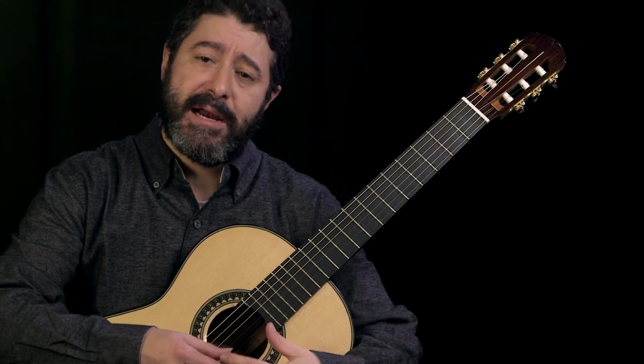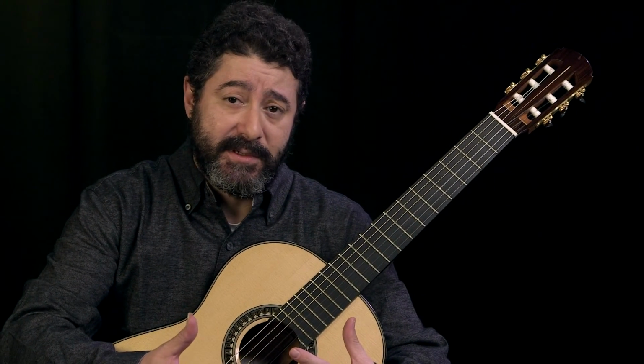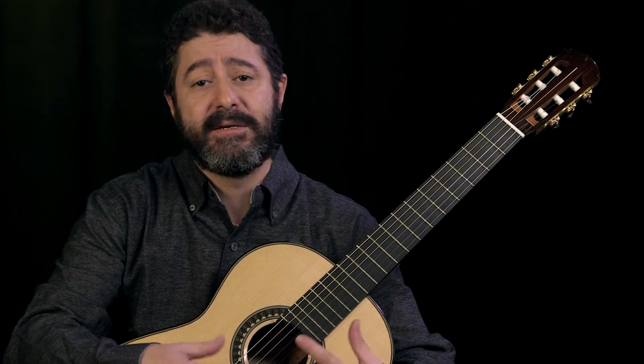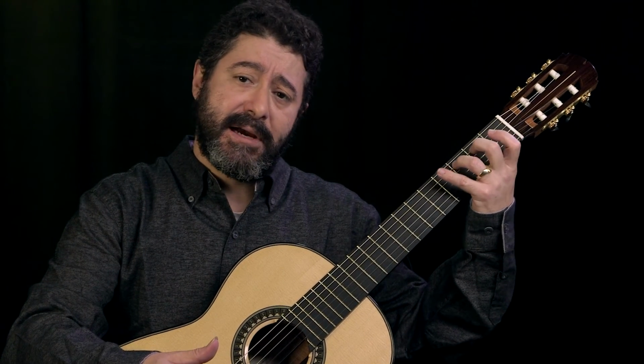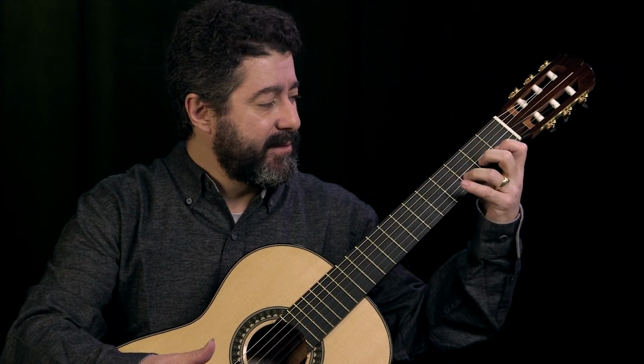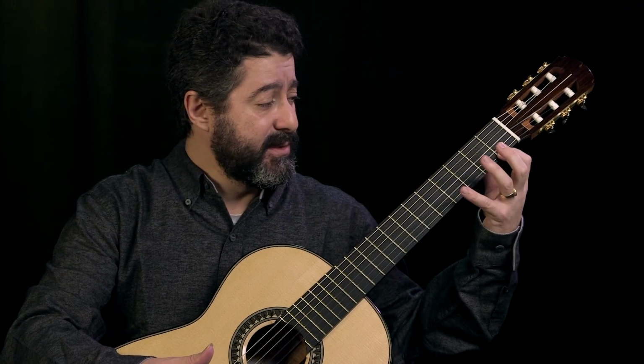Scales are important to practice because they're the building blocks of music. They're the building blocks of melodies and then later chords. So it's important to get these, and also it will familiarize yourself with the fretboard and with the actual note names.